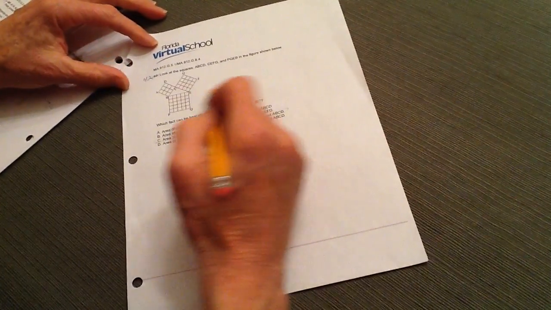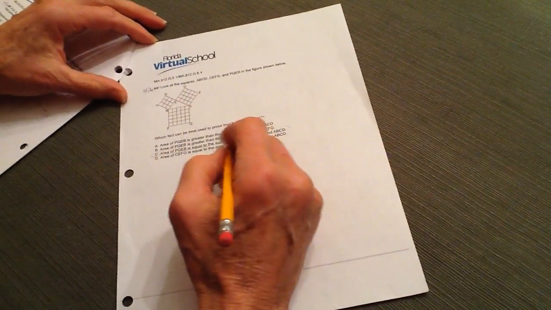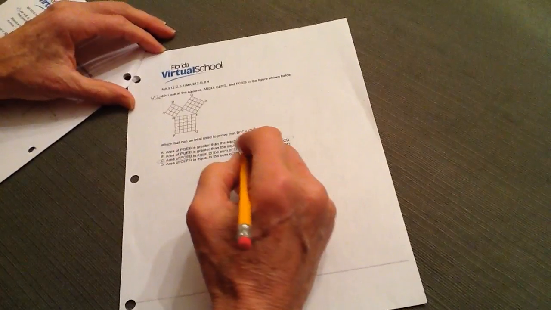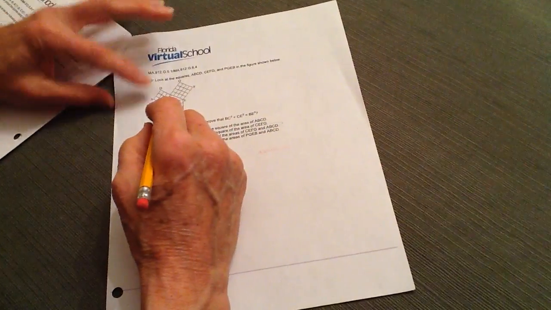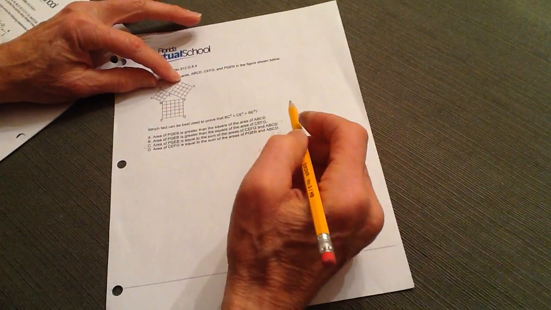Oh, yeah, the last one is that if this right here, we know this is the Pythagorean theorem because it's a right angle, a squared plus b squared equals c squared, and all that is saying is that this square plus this square is going to equal that square. And that is it.